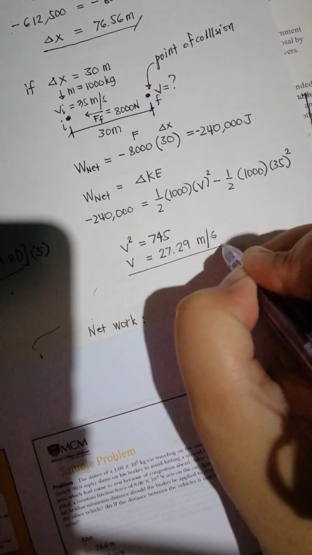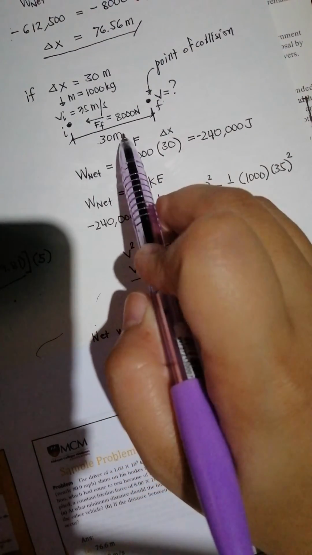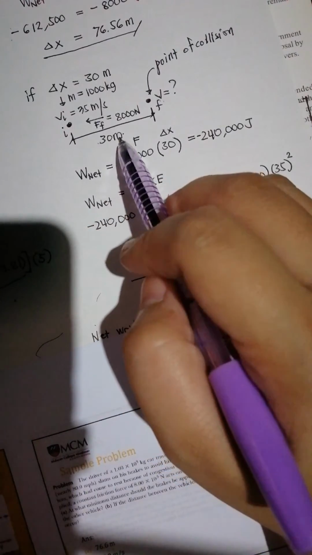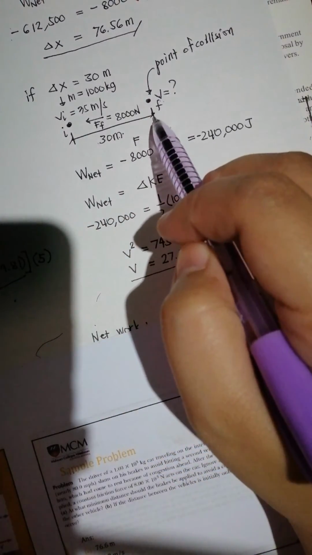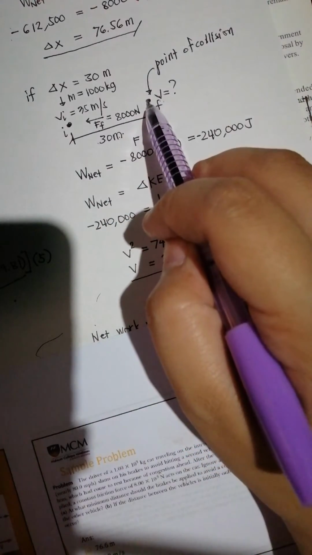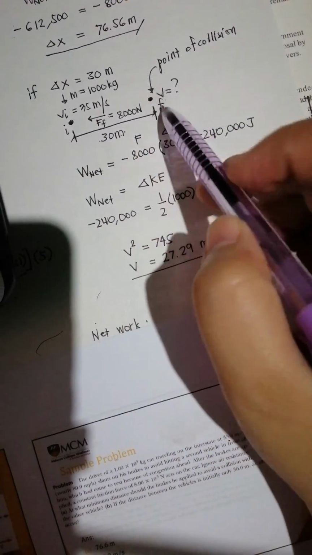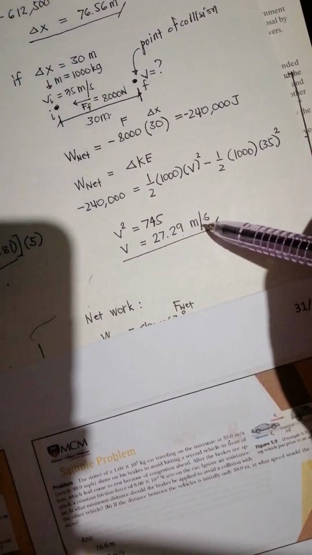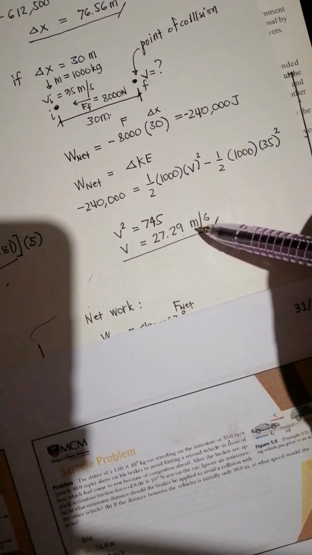So if the brakes were applied 30 meters behind the second vehicle, then there will really be a collision between the two, and the velocity at the point of collision is 27.29 meters per second.